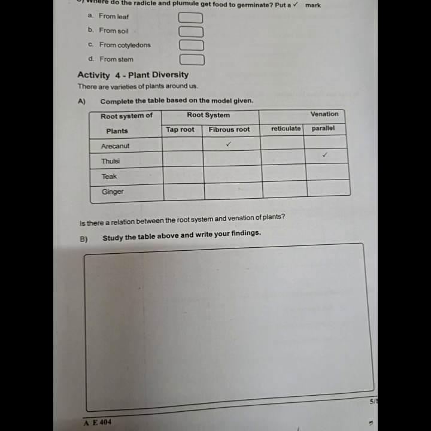Root system of plants. Root system: taproot system, fibrous root system. Venation: reticulate, parallel. We have areca nut. As you know, areca nut has fibrous root system. They have already marked it. So certainly it will have parallel venation. Then you have tulasi. It is marked wrong there. It has reticulate venation. So it will have taproot system.